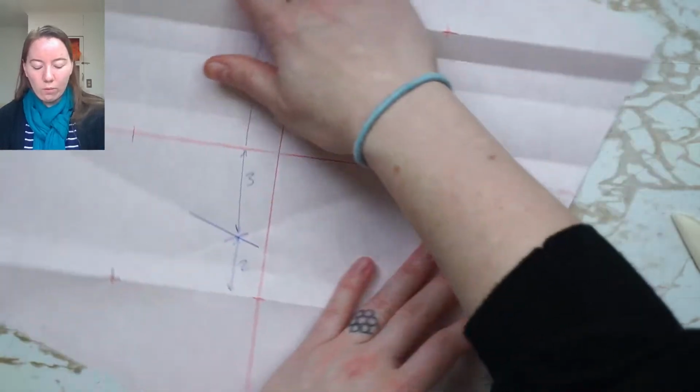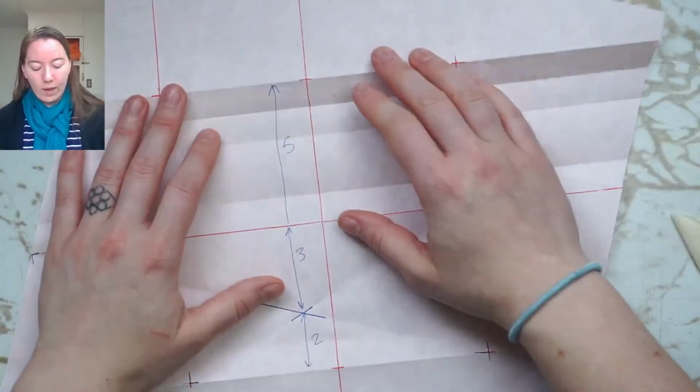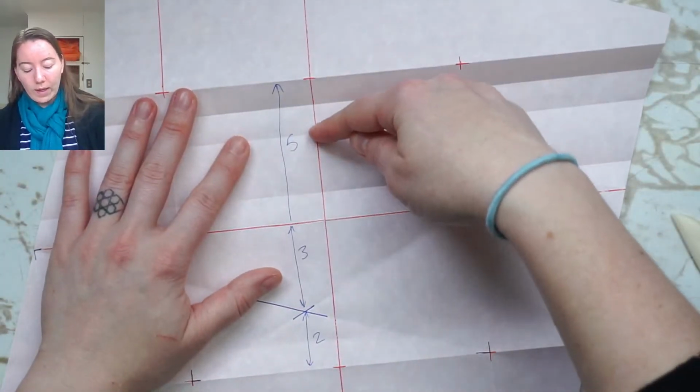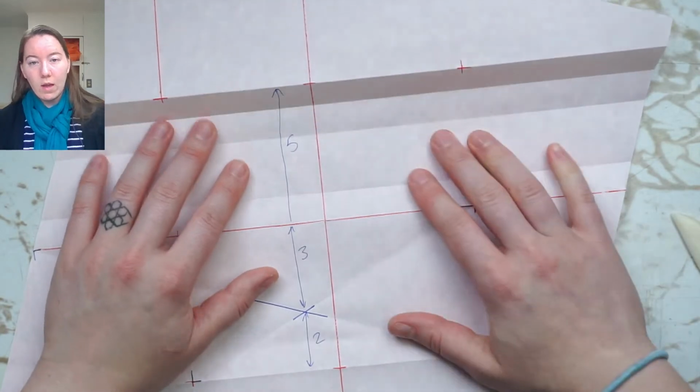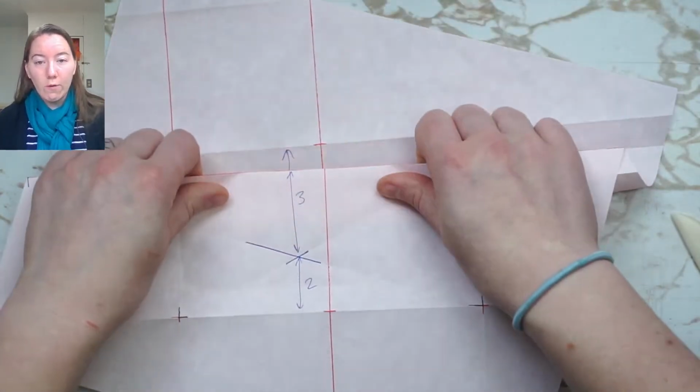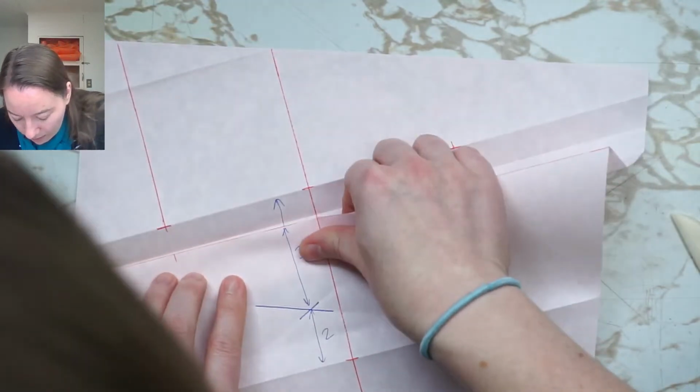So I'm going to rotate around so I can fold away from me. I've got the 1, 3, 4, 5. So I'm going to fold the bottom to the 4 to pick up my missing 2.